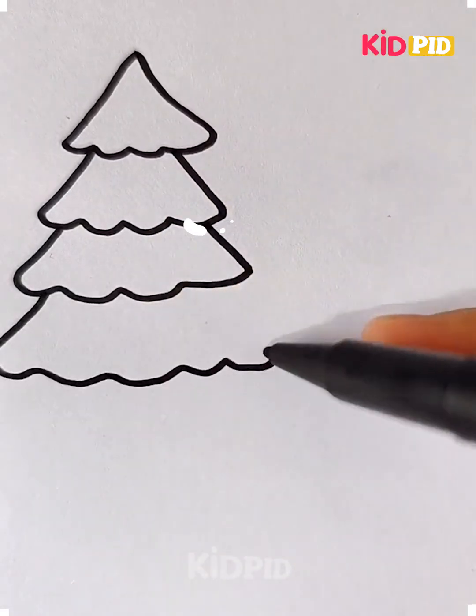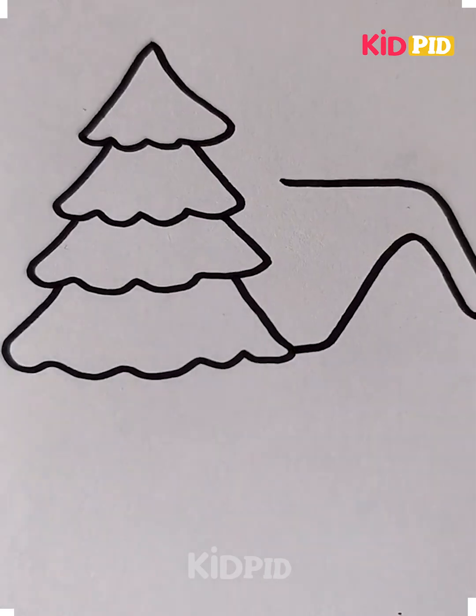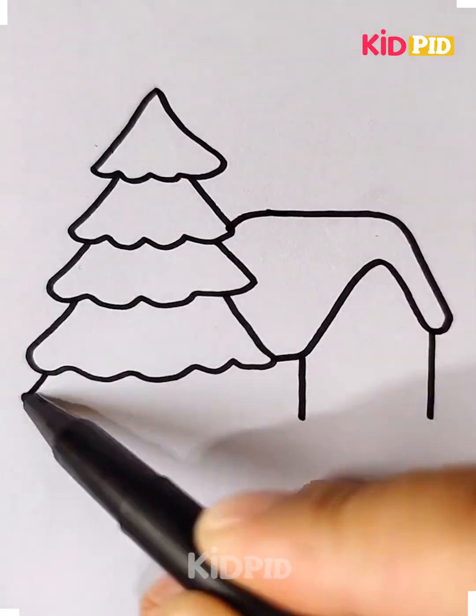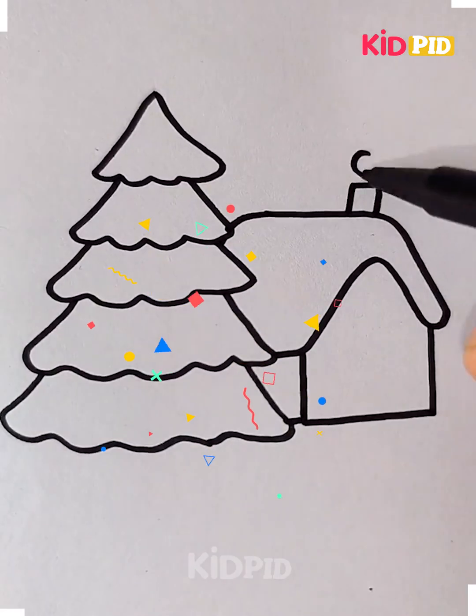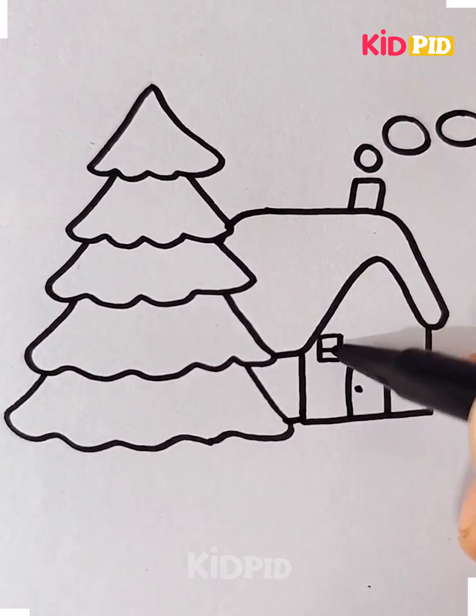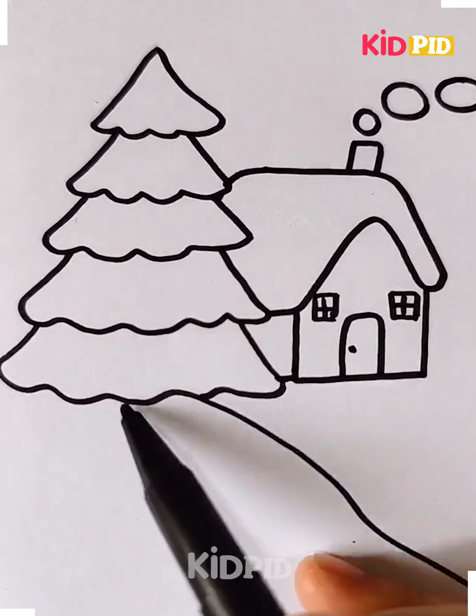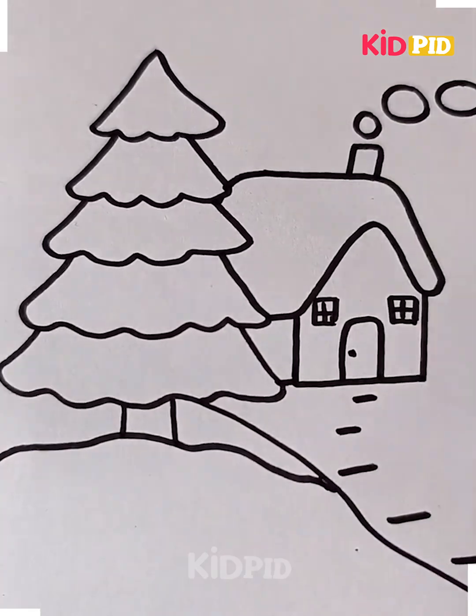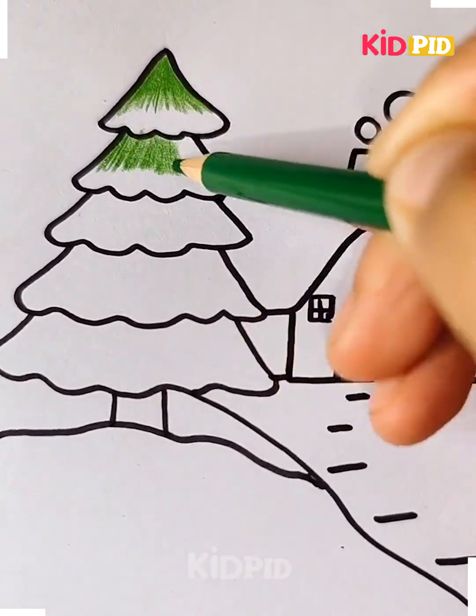Here I'm drawing a Christmas tree. So first a Christmas tree is being drawn, and then a house has been drawn with a chimney. So a door is being drawn. Let's draw the way of the house. Next to the house there is a Christmas tree.